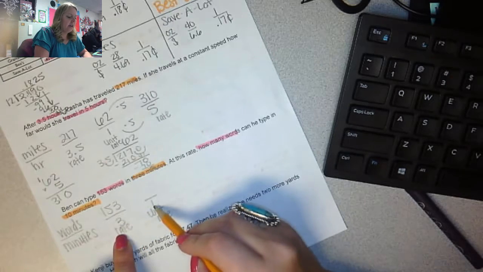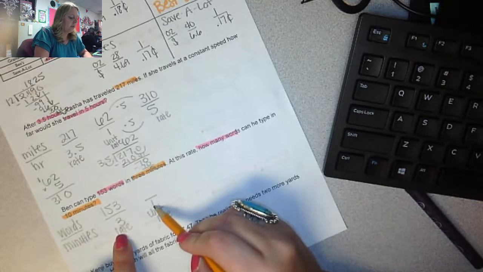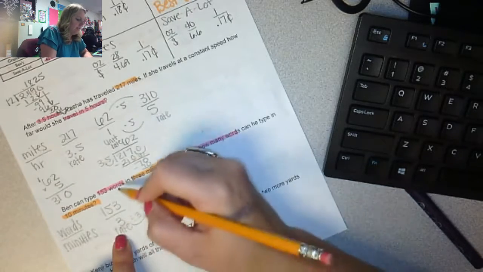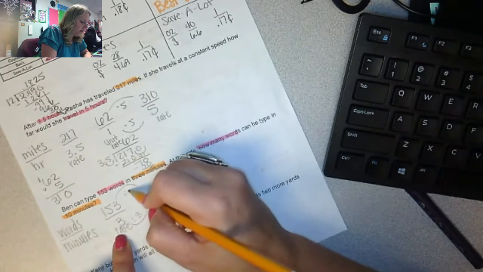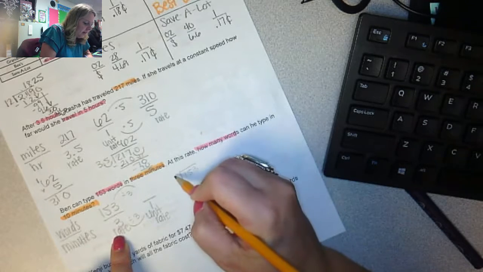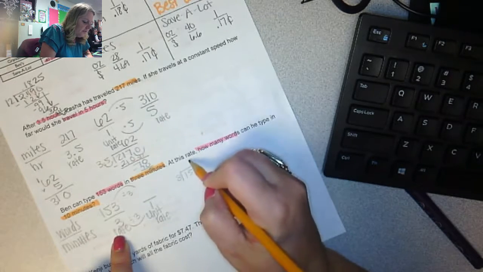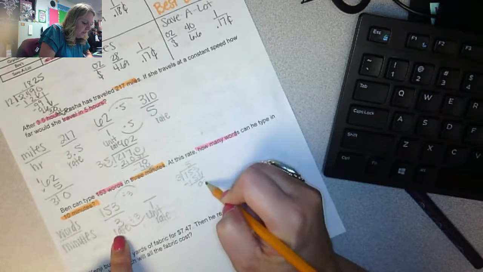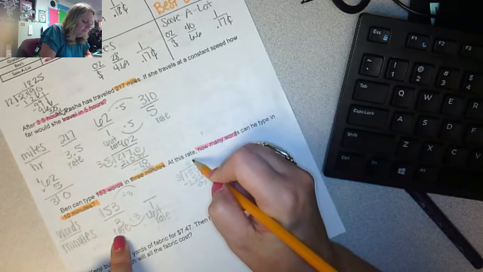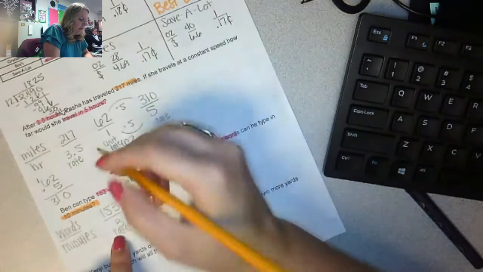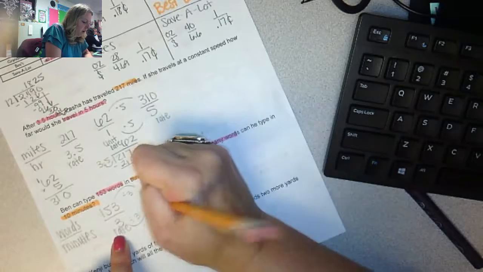So to get from 3 to 1, I divide by 3. So since I'm dividing by 3 here, whatever I do to the minutes, I also have to do to the words. So I'm going to do 153 divided by 3. So 3 goes into 15 5 times. Okay, then 3 goes into 3 one time. So this person can type 51 words in 1 minute.